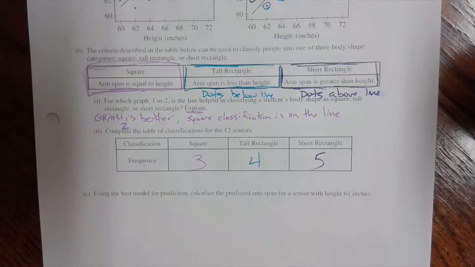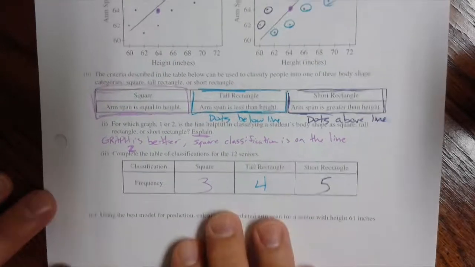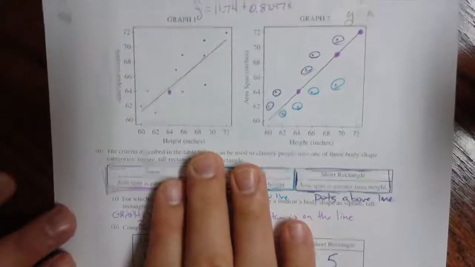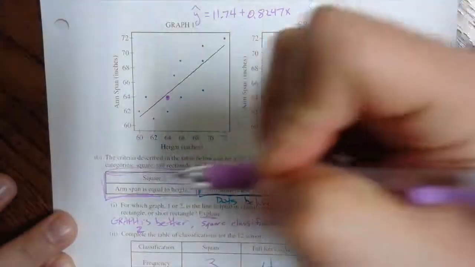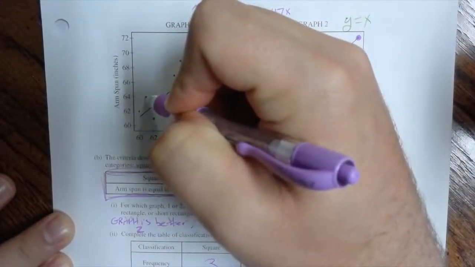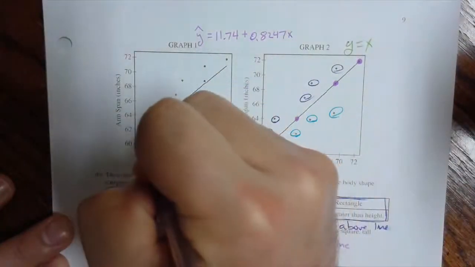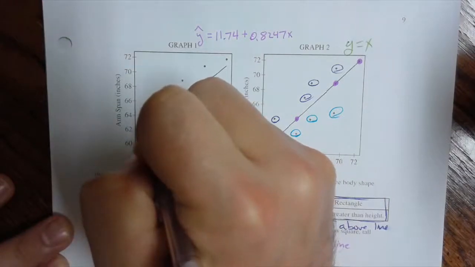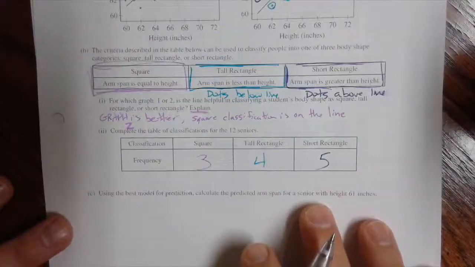And then the final task is looking at the best model for prediction, and that would have been given to us already. So they gave us this rule. It just asks us to calculate a predicted arm span for a senior with a height of 61 inches. And I'm going to look at this graph here for a sec. So, they could have asked this part C in a lot of different ways, but basically we did have a student who had a height of 61 inches, and it looks like their arm span is 64. But really all they're asking us to do here is just predict. So we're going to use this rule and just see what this number is. So we got this rule to use, and we're just going to plug in our correct number here.